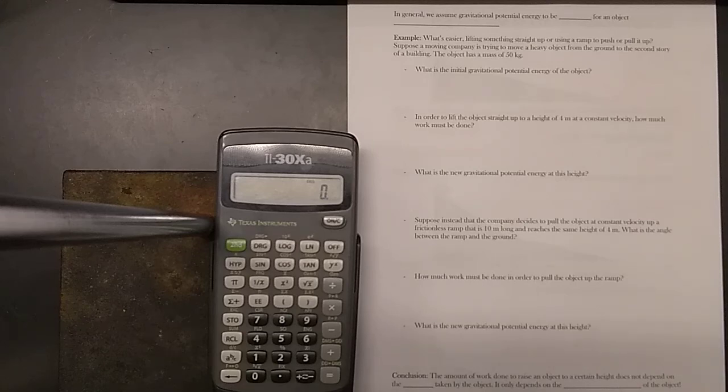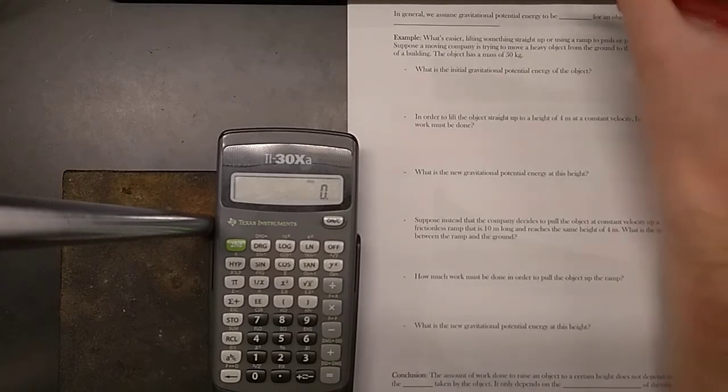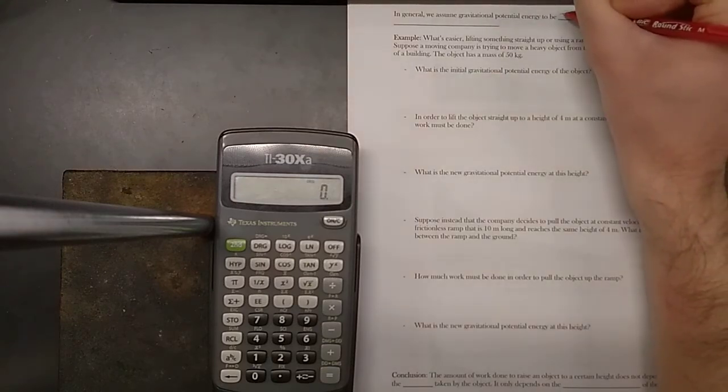Okay. In our last video, we talked about kinetic energy first. That was pretty straightforward. Then we talked about gravitational potential energy, and we saw that the equation for gravitational potential energy was m times g times h, mass times acceleration due to gravity times the height of the object. Now, because we're talking about height, in general, we assume that gravitational potential energy is going to be zero if the object has a height of zero.